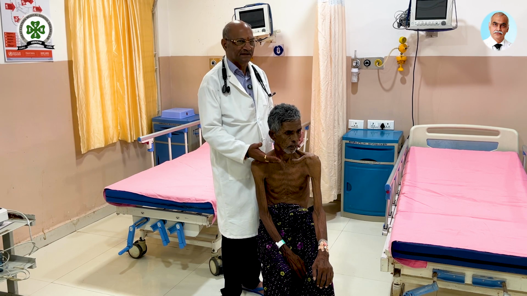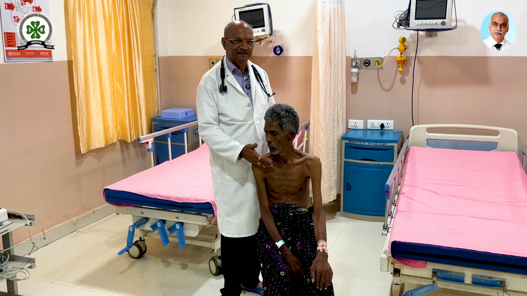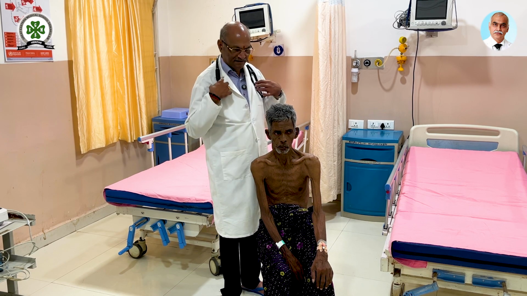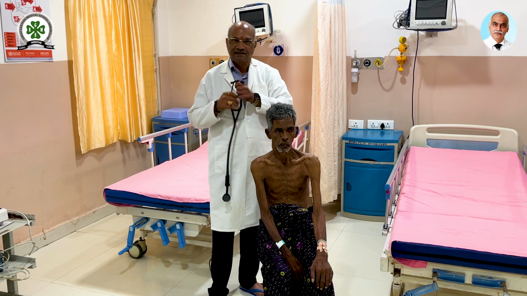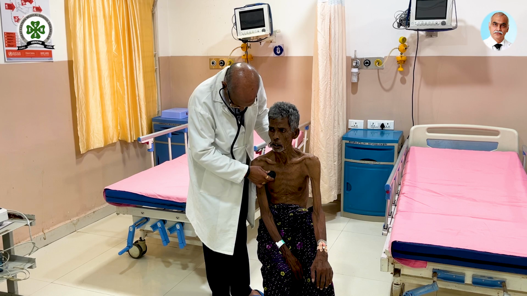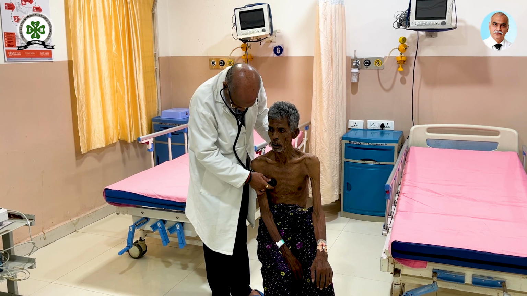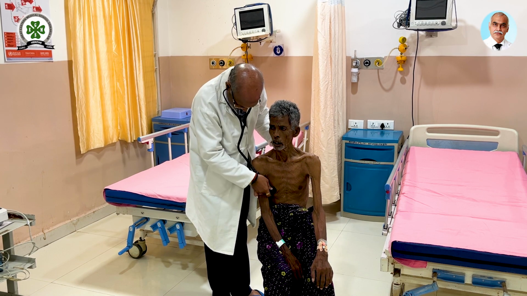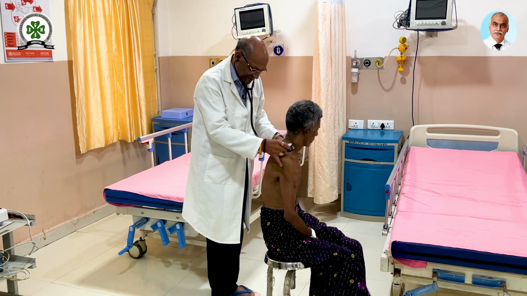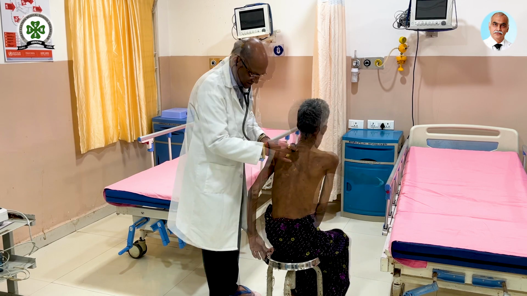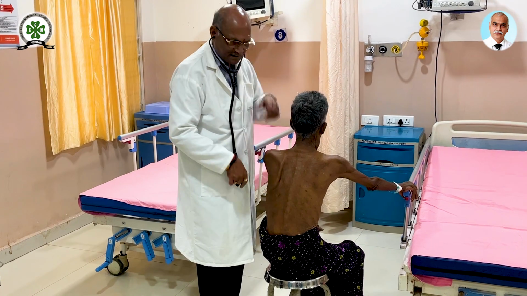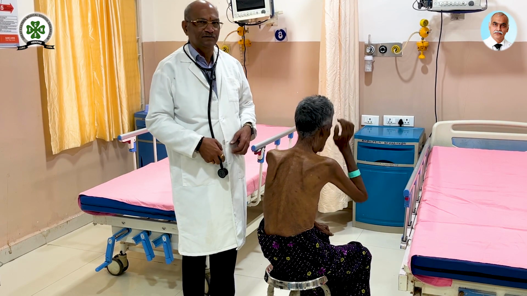You will auscultate the normal side first and the abnormal side next in the corresponding areas on both sides while the patient is uttering the words. Likewise, you will examine posteriorly also. That's all. This is how you will do it.